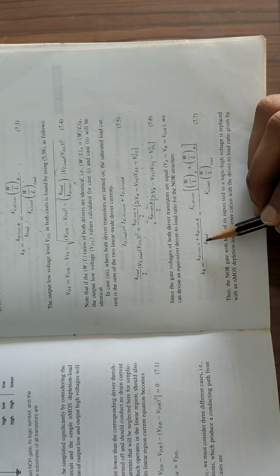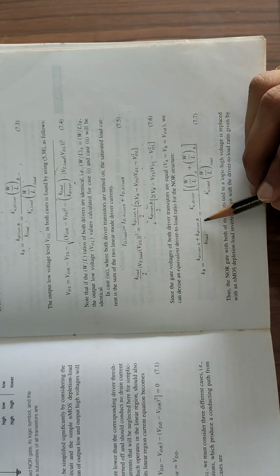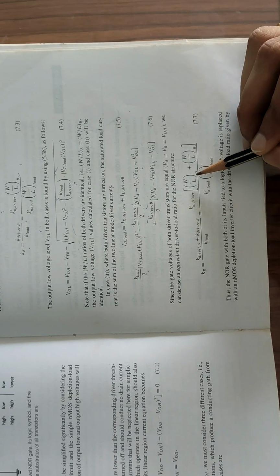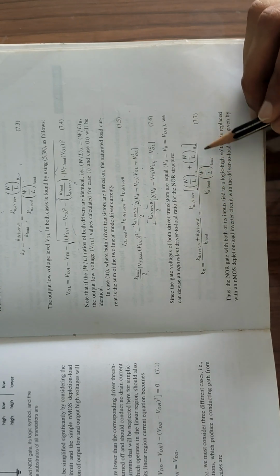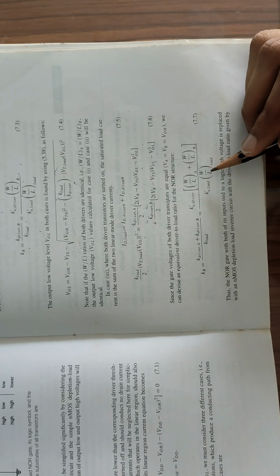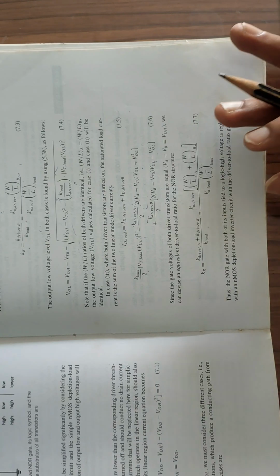Kr equal to (K driver A plus K driver B) by K load equal to K dash N driver (W by L A plus W by L B) by K dash N load W by L load. Thus the NOR gate with both of its inputs tied to a logic high voltage is replaced with an NMOS depletion load inverter circuit with the driver to load ratio given by this equation.